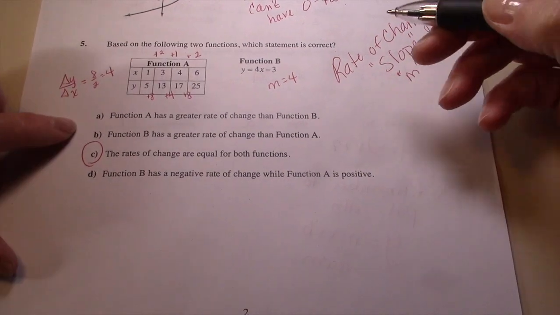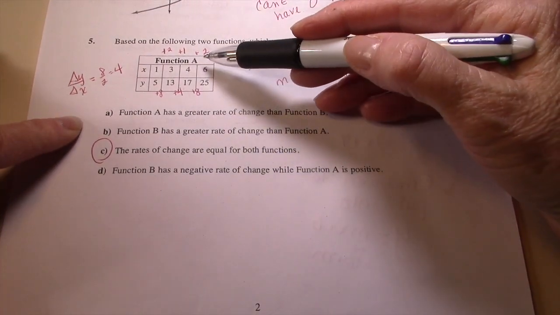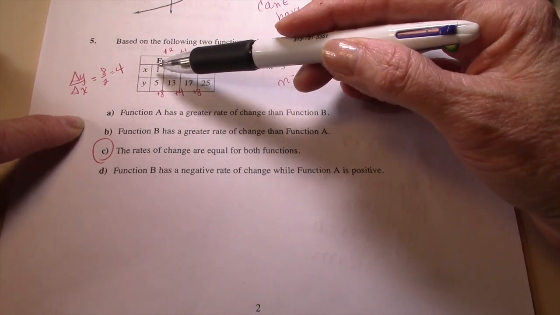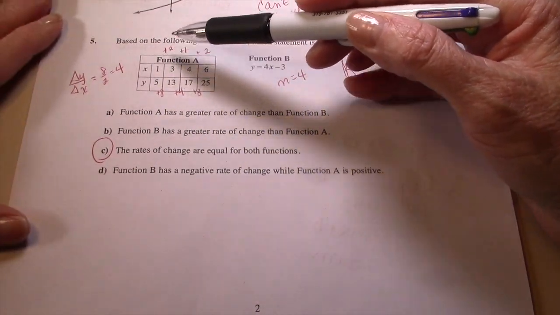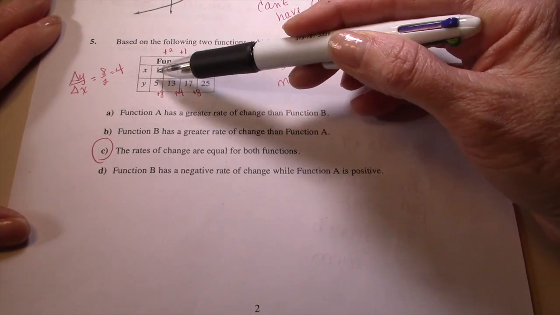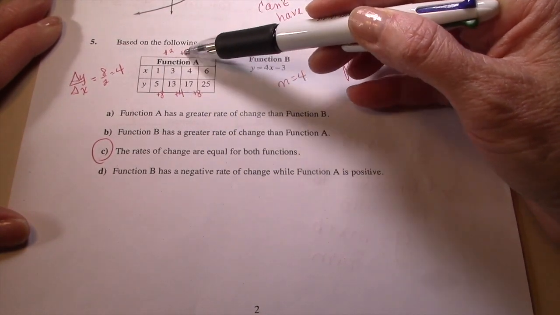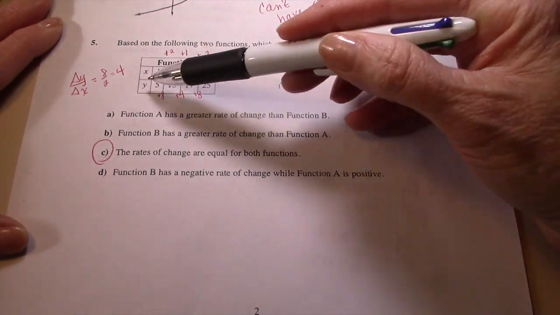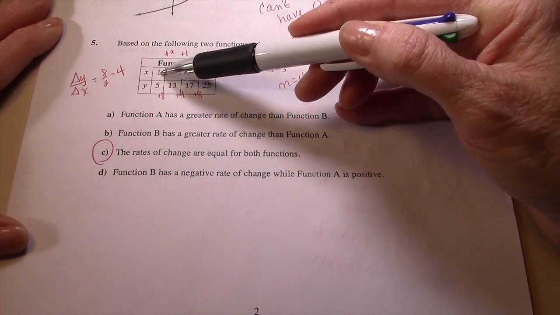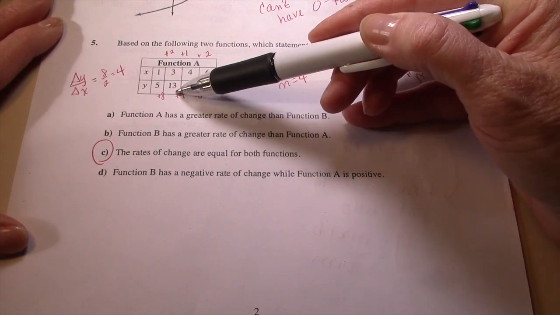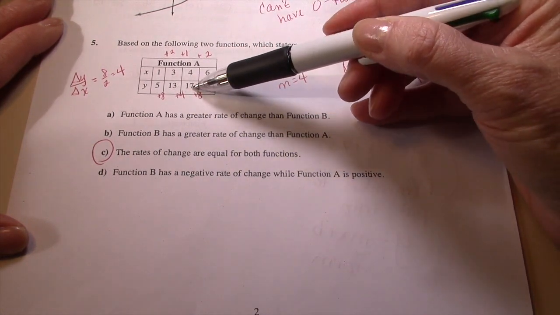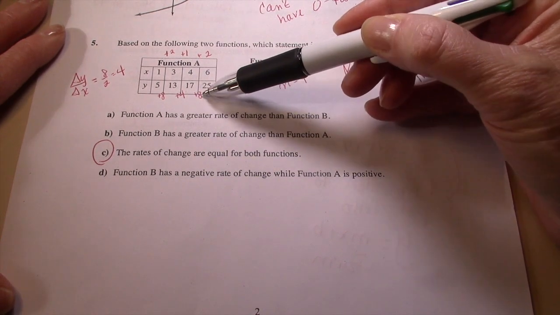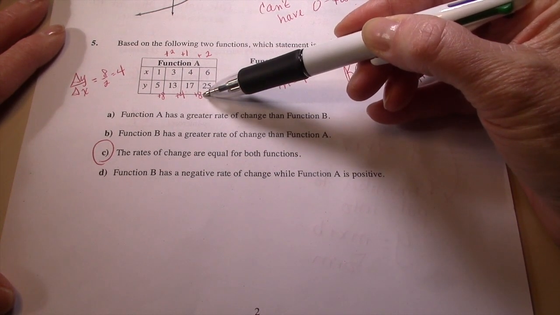So let's go back to here and take a look. Can we determine a rate of change here? We want to look at the change in y over the change in x. We notice this went plus 2 to get to 3, plus 1 to get to 4, plus 2 to get to, okay, so we're kind of consistent. Now let's see what happens here. Between 5 and 13 was plus 8, 13 to 17 is plus 4, and 17 to 25 is plus 8.